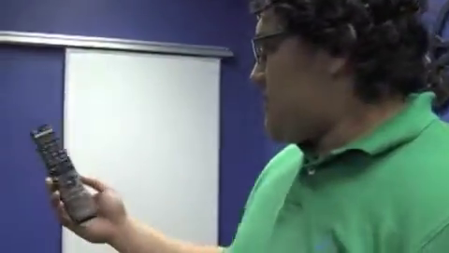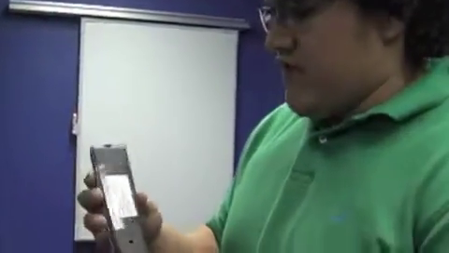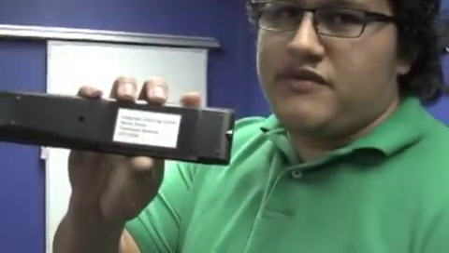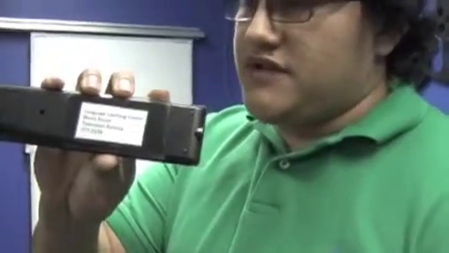So what we have here is the movie room remote. It's the same brand, of course, as the Sharp TV. We have a label on the back that says movie room, just so that we don't get confused. We're going to go ahead and hit the power button to get it started.